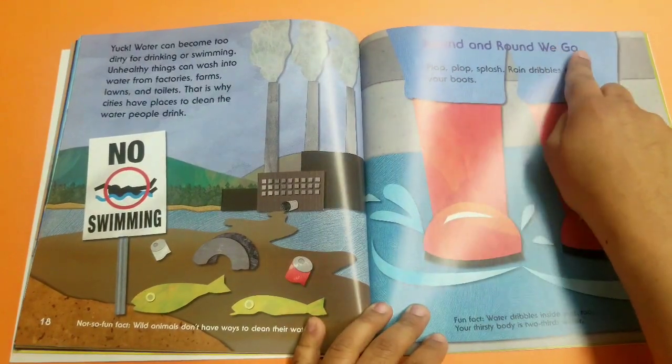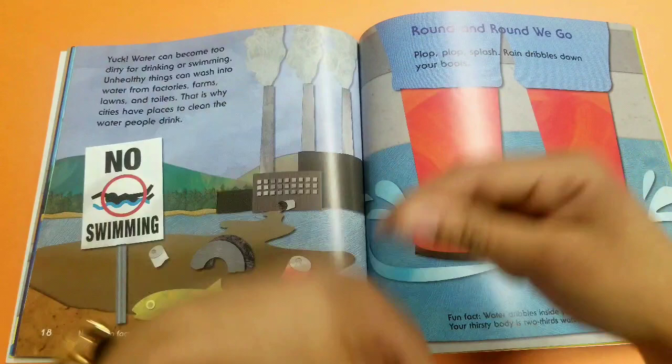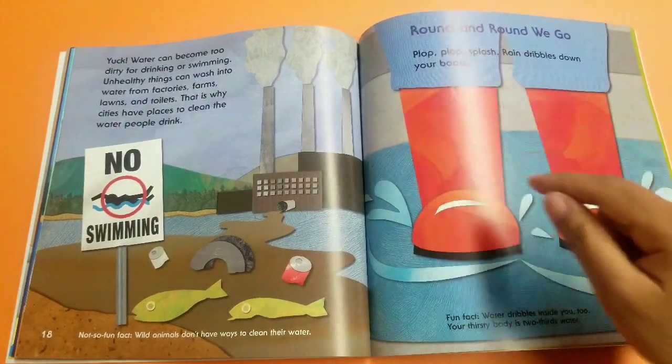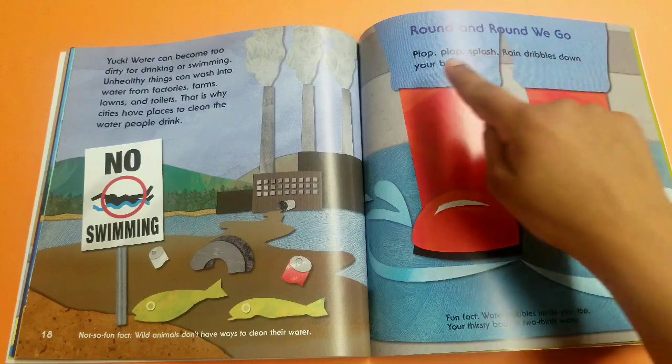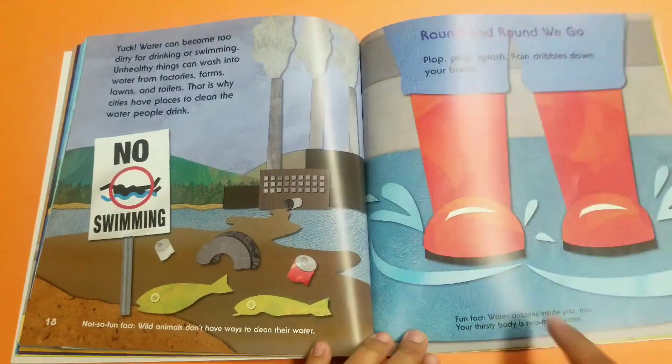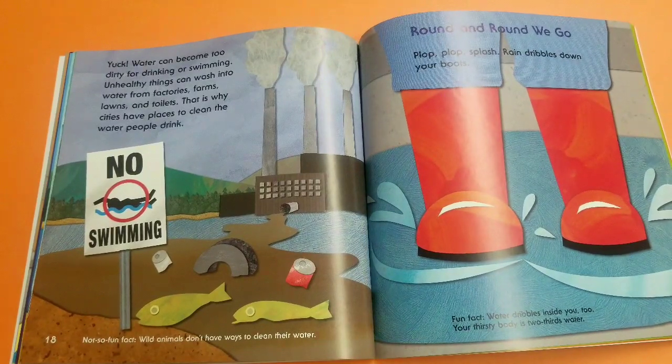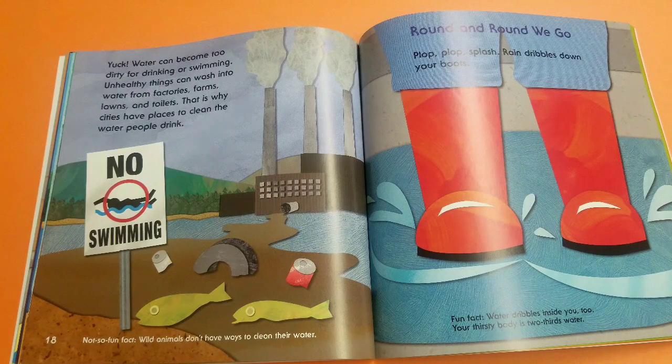Round and around we go. There's the water go. Flop, flop, splash. Rain dribbles down your boots. Look, that's you. When you go outside, what do you do when you see a puddle? I know what to do. I'll go and jump in the puddle because I like to play with the water. Do you like to play with the water?